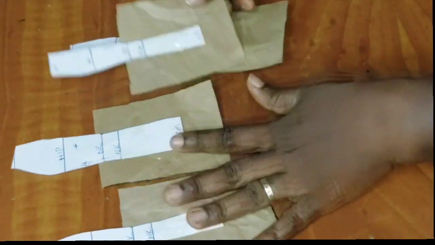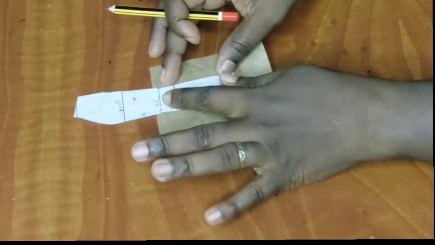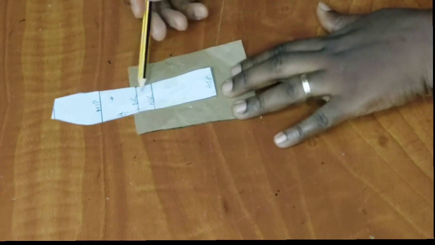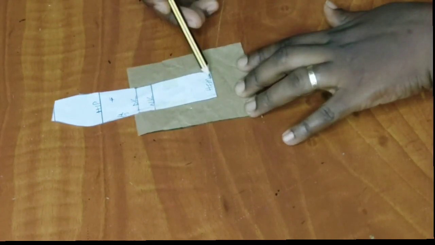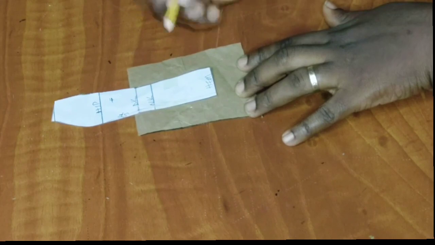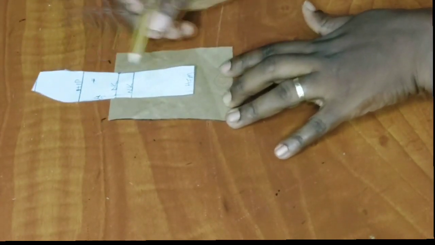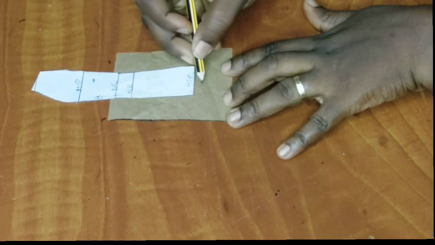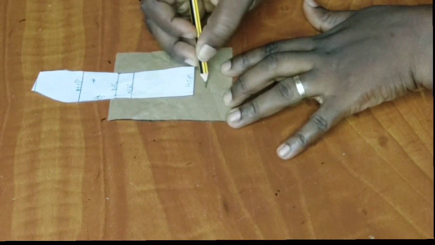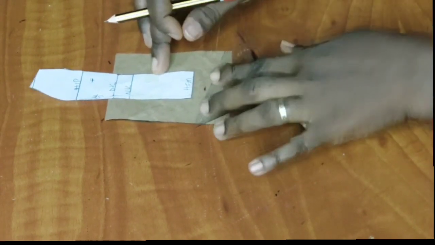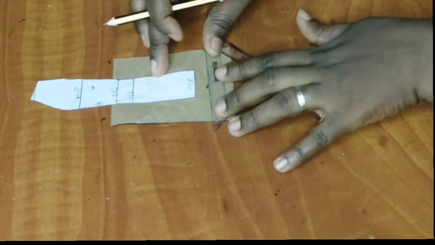Can you see what I have? Okay, this is my side front. So each of these panels, the length, we are going to increase by 1.5 or 1 inch, as the case may be, but mine, I'm going to increase by 1.5. So from here, I'll measure 1.5. Then square across.